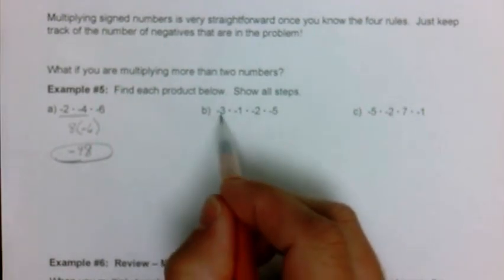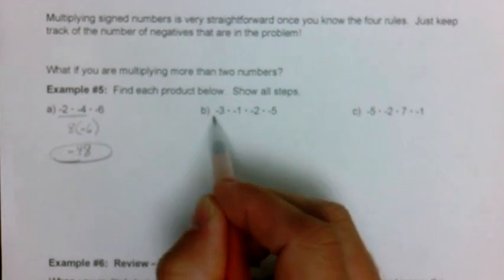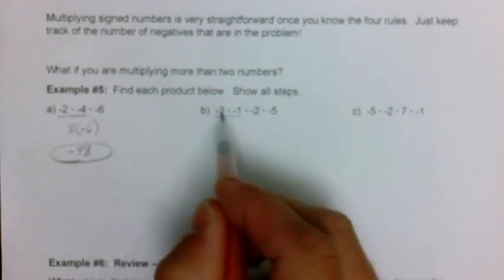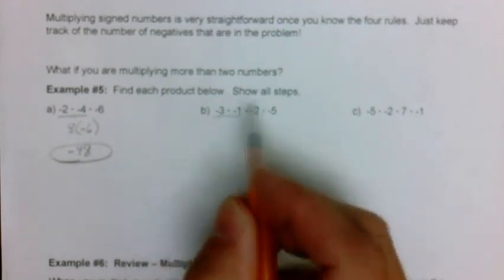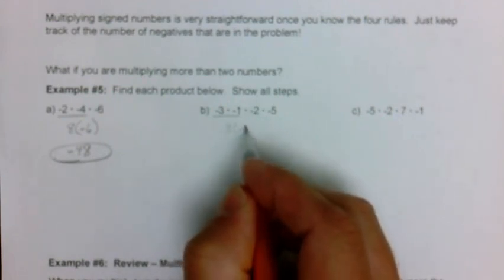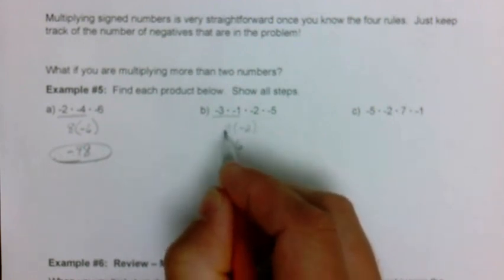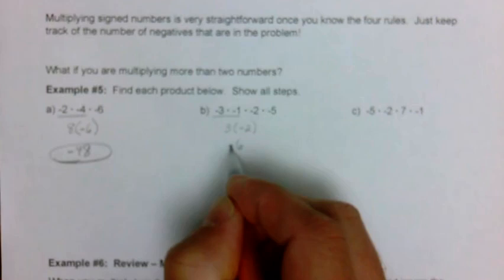Letter B, negative 3 times negative 1 times negative 2 times negative 5. Just go right in order, left to right. Negative 3 times negative 1 is positive 3. Now let's multiply by the negative 2. 3 times 2 is 6. Positive times negative is negative.